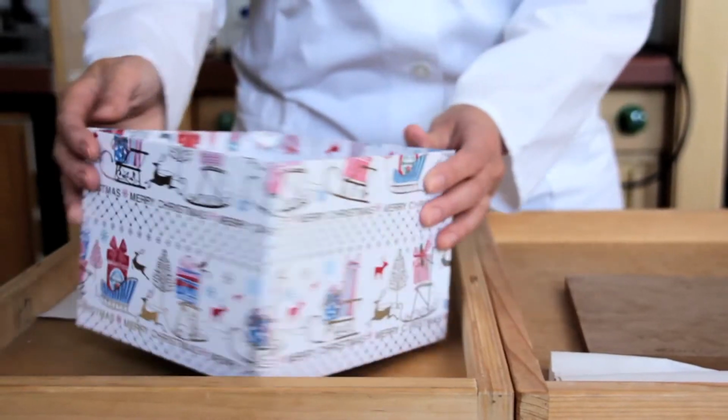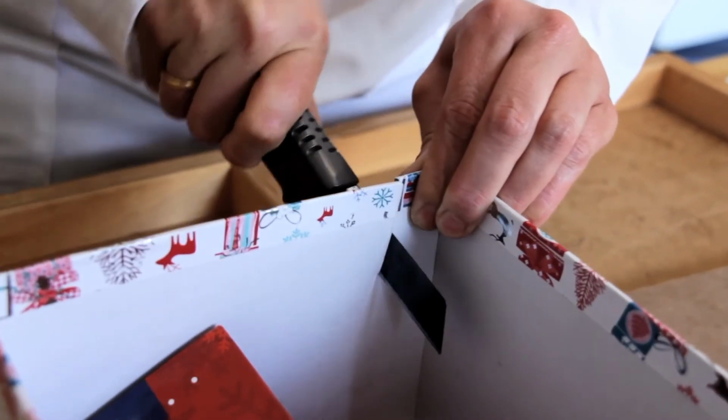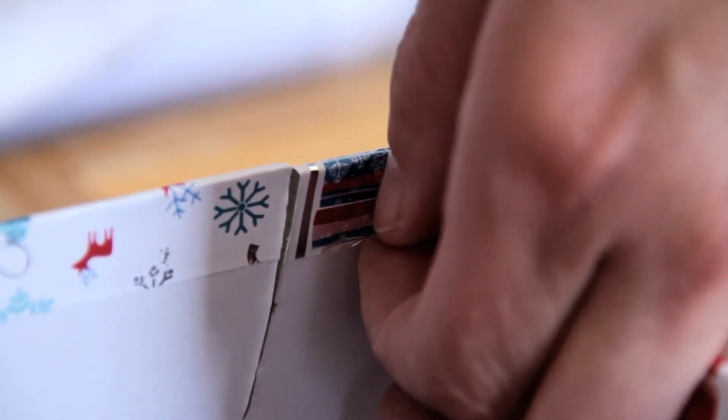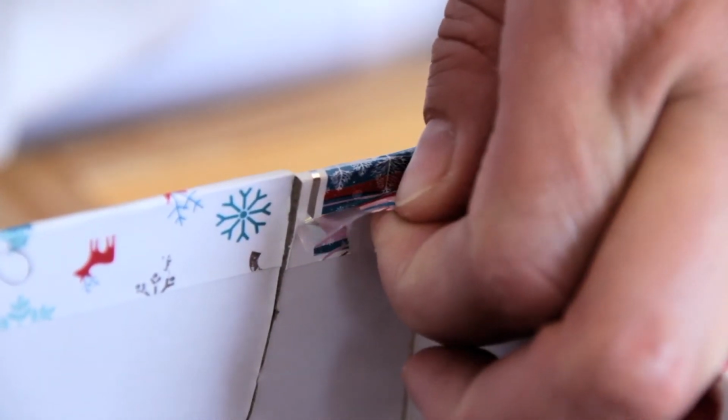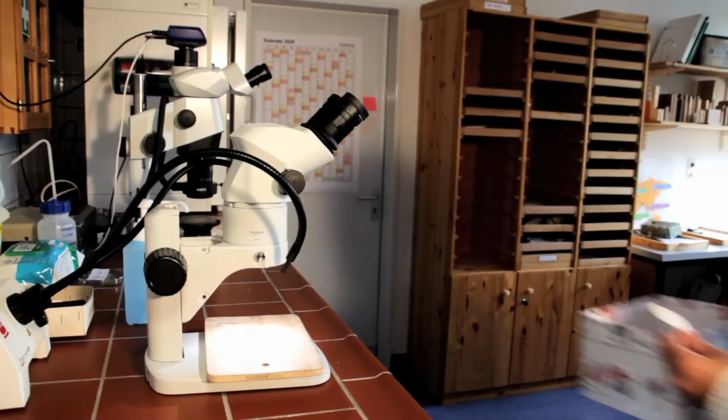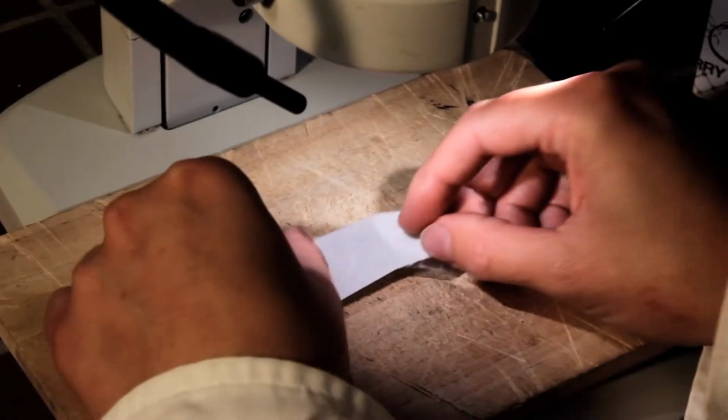A paper sample is now to be examined here. The product is prepared for microscopy. For this, a small piece of paper is torn off. The first thing you do is to get a first impression of the type of product. Possibly, you will see hints that indicate that the paper contains recycled material.